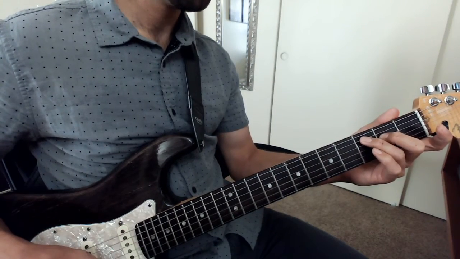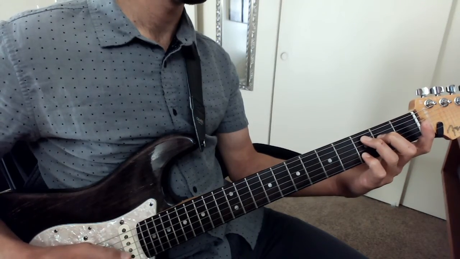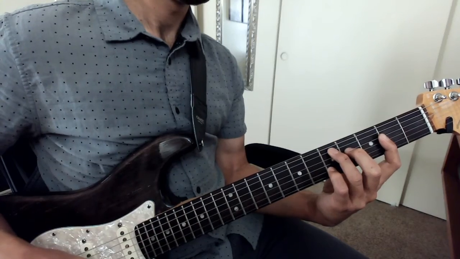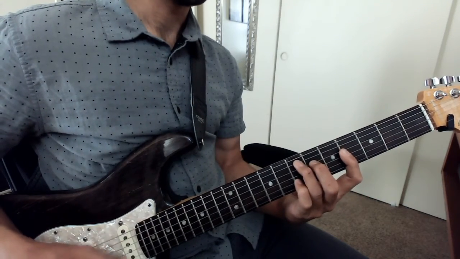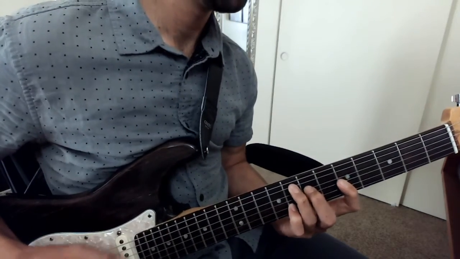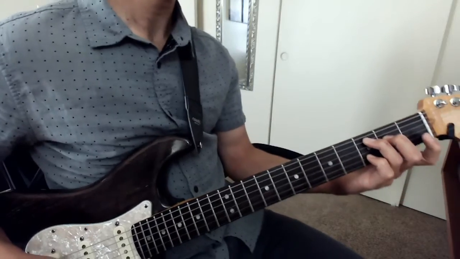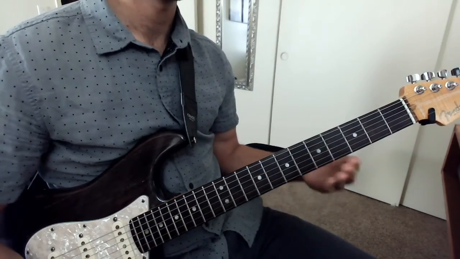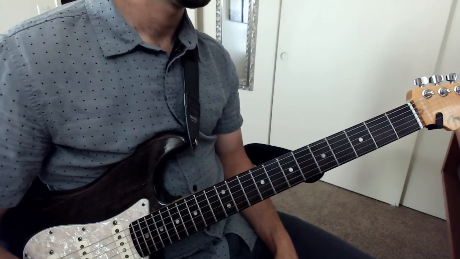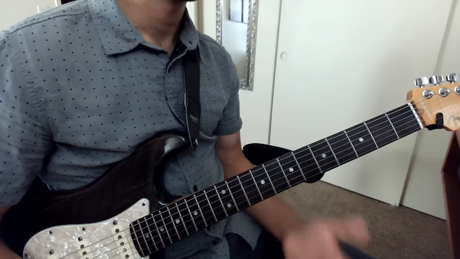Same with this one, which goes 1, 3, 5, 2, 3, which we'll talk about in a second. You can move it there, move it there, and so you can start taking these chord shapes and moving them to different parts of the neck and utilize them. Especially if you know what they do, what they sound like, and what they're called, you can utilize them in different types of music.